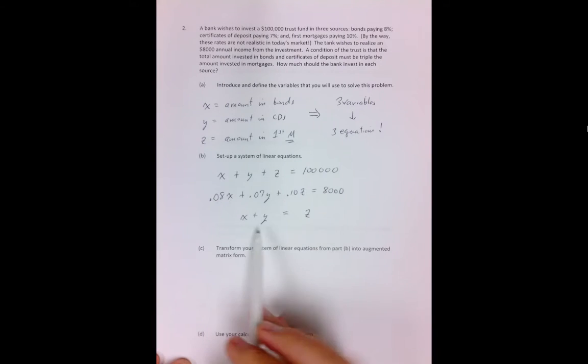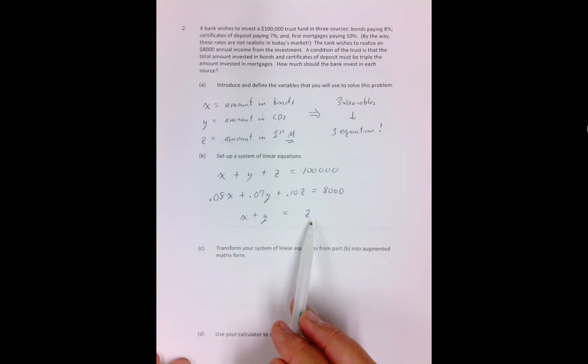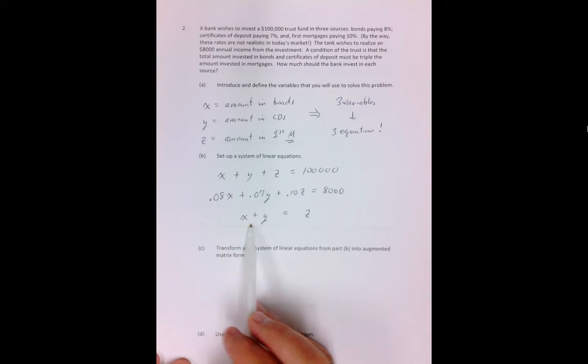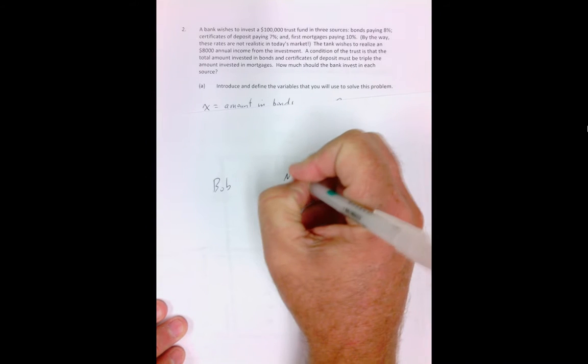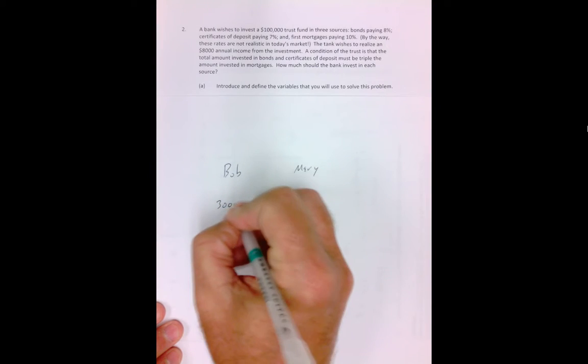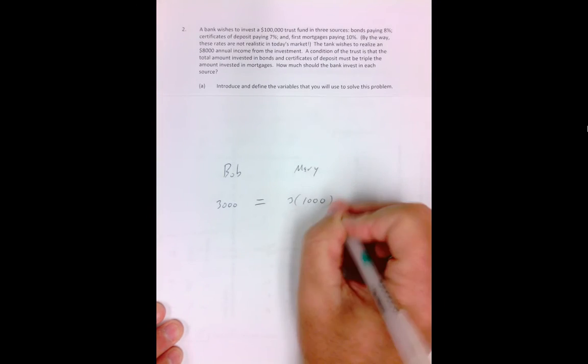Now, if this amount is to be triple this amount, do I multiply this by 3 or do I multiply this by 3? Well, let's just think it through. Let's say that Bob and Mary exist, and Bob has 3 times as much money as does Mary. For me to make these two amounts equal, I have to multiply the smaller amount by 3 to make them equal. So guys, ultimately here, I want 3 times as much money over here as what's over here.